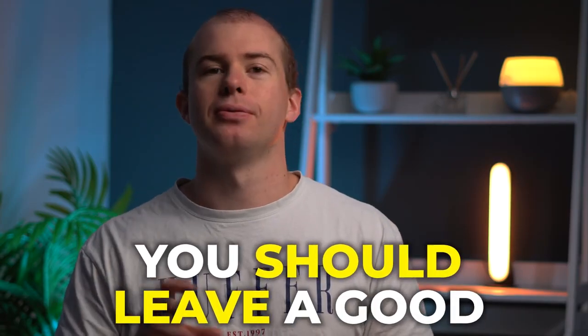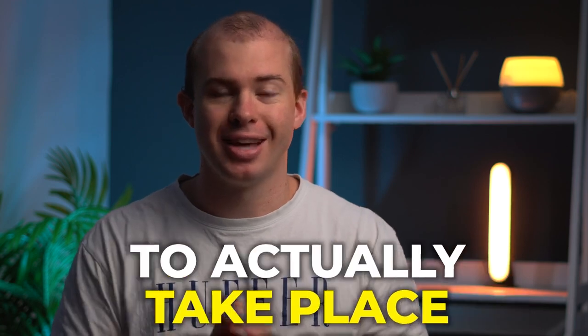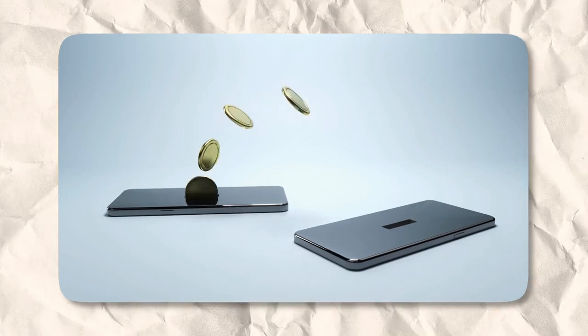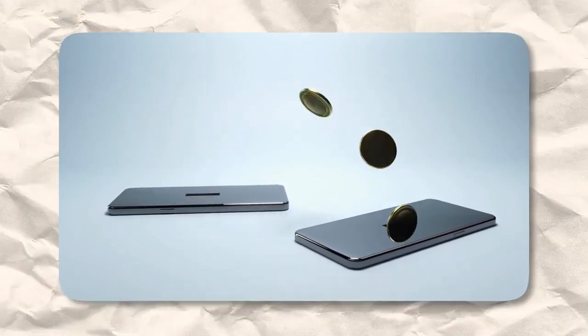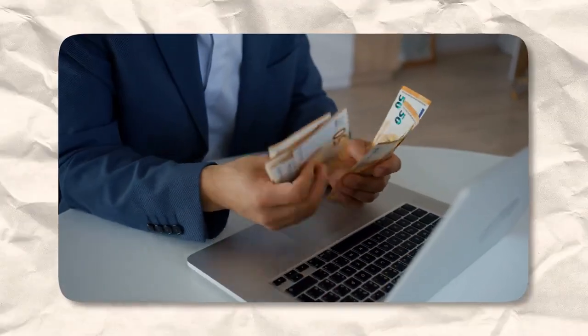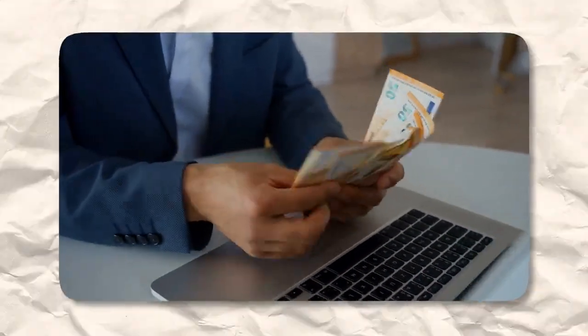If you're thinking of withdrawing your money, you should leave a good 5 business days for the process to actually take place, from selling your shares to having the option to withdraw your money and then actually waiting for that money to be sent to your bank account. It's not a quick process, and you can't really speed it up too much. So do always leave about 5 business days. You're not going to be able to instantly withdraw your money and have it in your bank account.